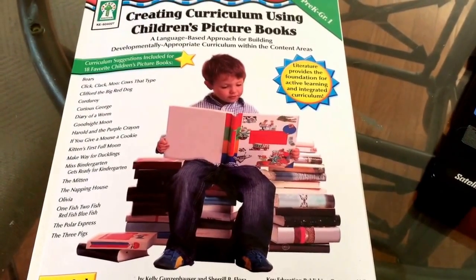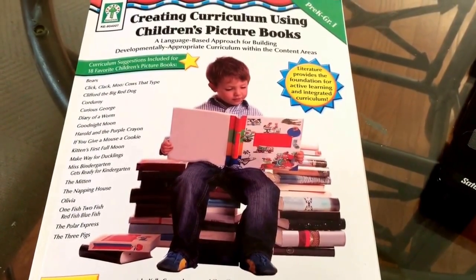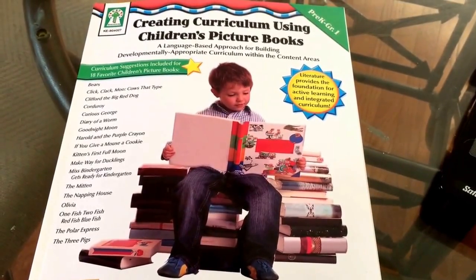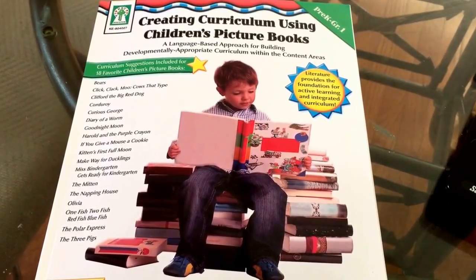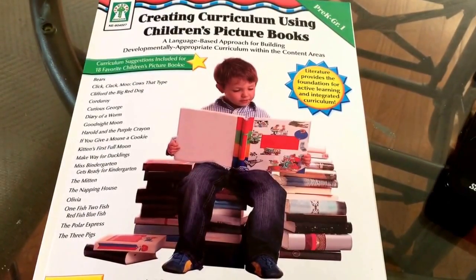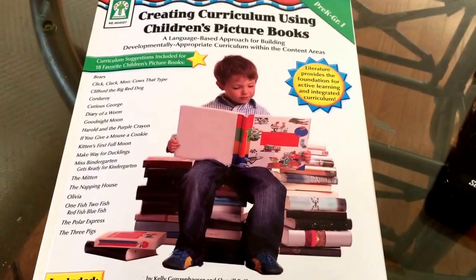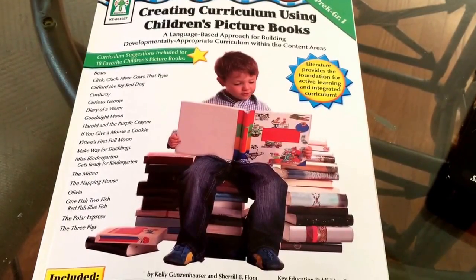Hi everyone, today I'm going to show you how I'm going to plan my creative curriculum using children's picture books. And this is the first lesson that I've planned, but we are going to plan it just about the same way that we do other unit studies.